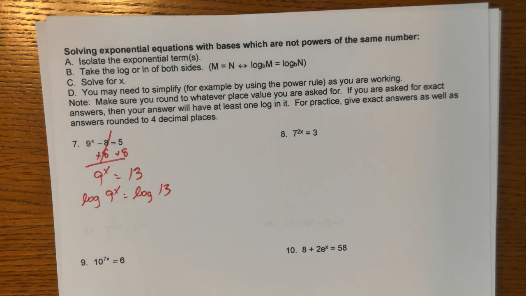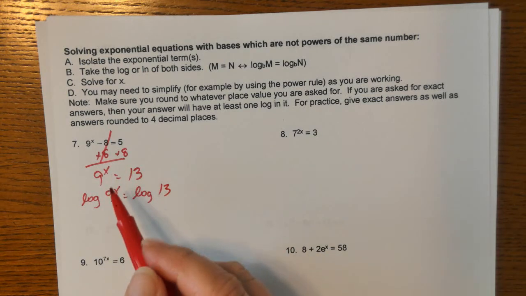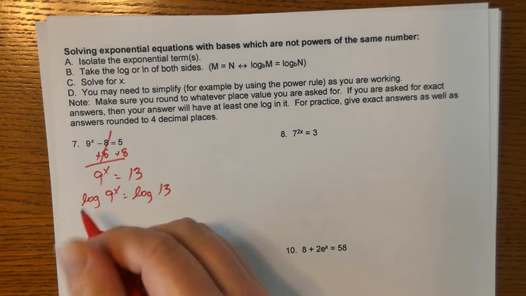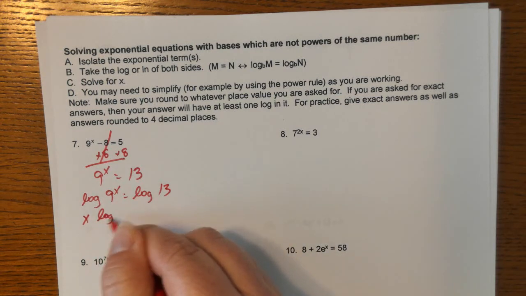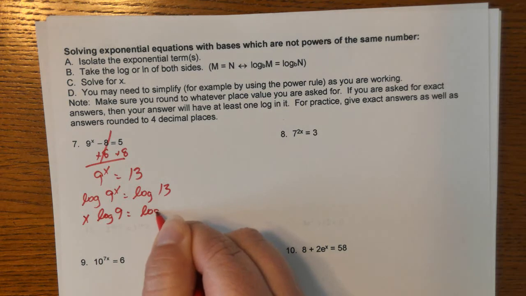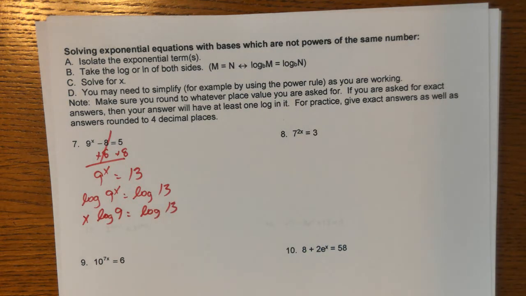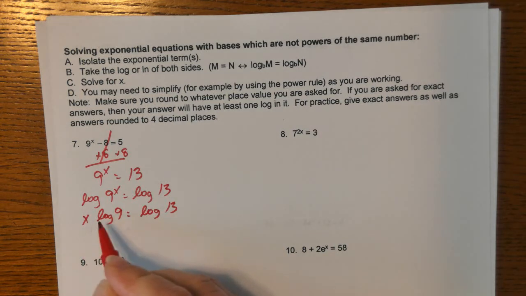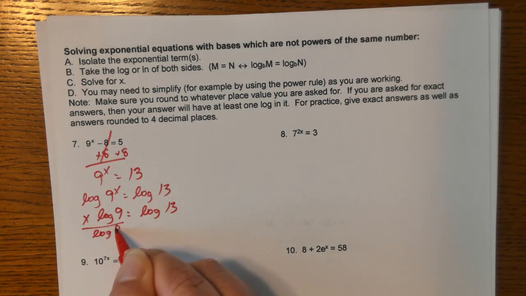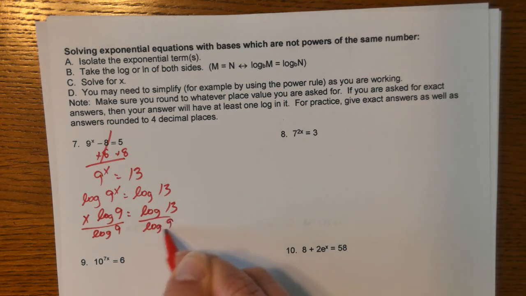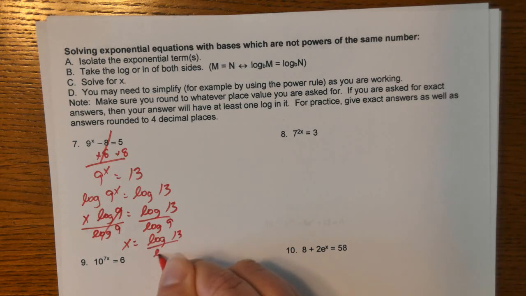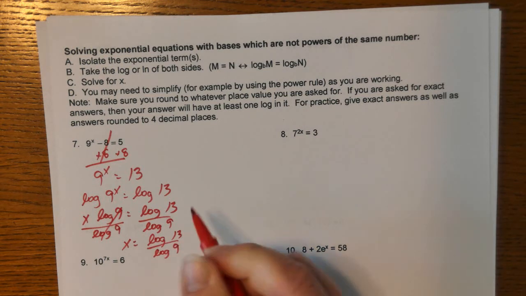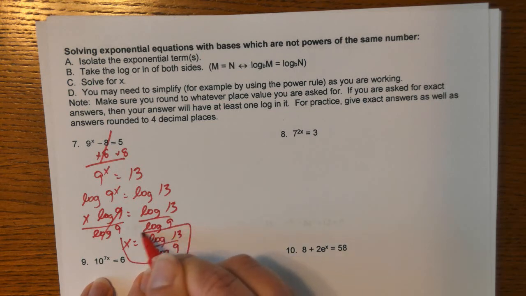And then they say, hey, remember that property that you had that said if you had an exponent, you could pull it down front? That product property? So x times log 9 equals log 13. And then all that I got to do to get this x by itself is divide both sides by log 9, because x is being multiplied by log 9. So to undo it, divide by log 9. So x will equal log 13 over log 9. This is the exact answer, okay?